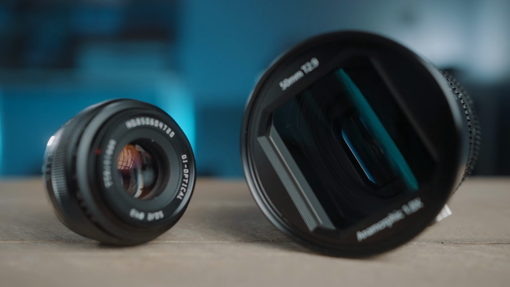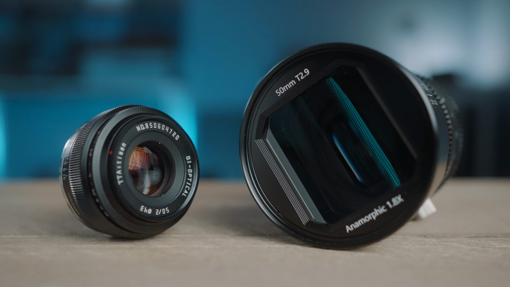Well, let's find out. I'm gonna show you footage shot with a normal spherical 50mm and footage shot with an anamorphic 50mm, side by side. Footage shot in different locations and different lighting conditions. And I'm not gonna point out the differences because I don't want to pollute your brain. You know what I mean? I just want you to look.